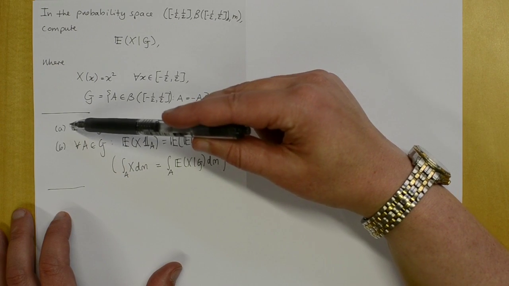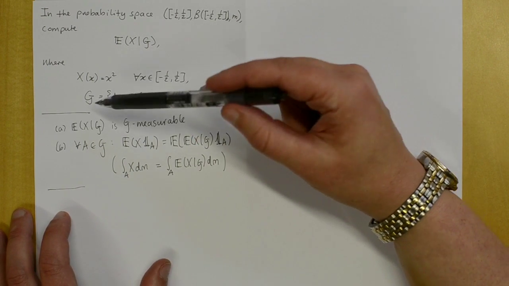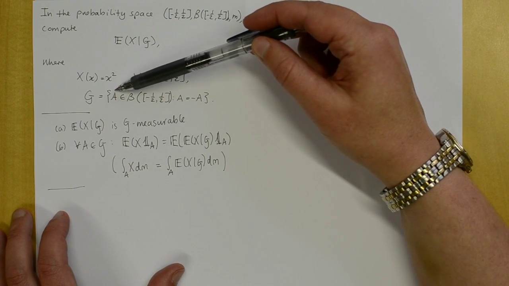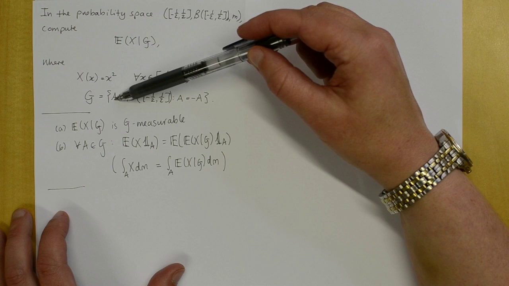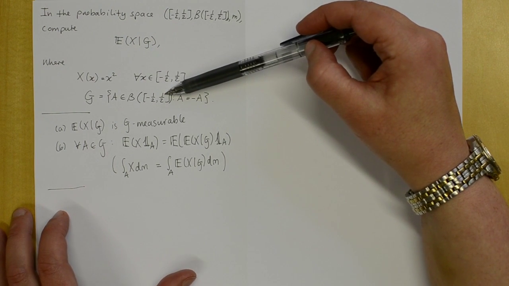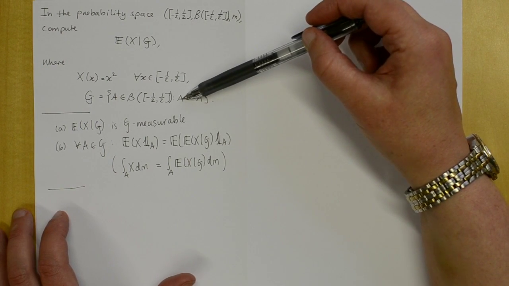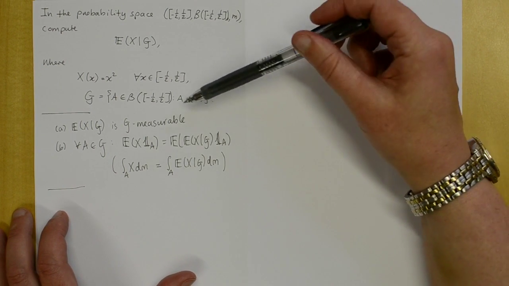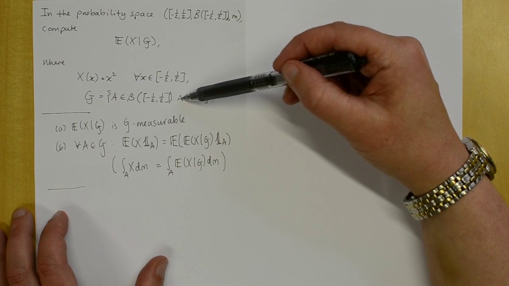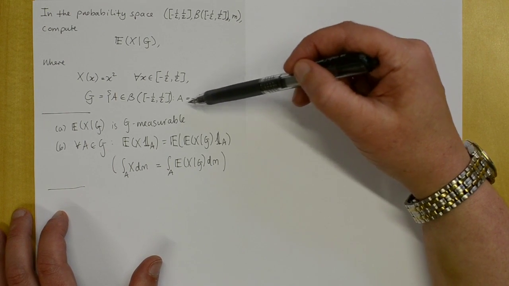So, let's have a look. First of all, if we look at condition A, this conditional expectation must be G measurable. Now if we look at our sigma field G, then you will see this is a collection of all the Borel subsets of the interval minus a half to a half, such that these events are symmetric around 0. So A is equal to minus A means that if you look at A from the direction of 0 in either direction, then you get exactly the same picture.